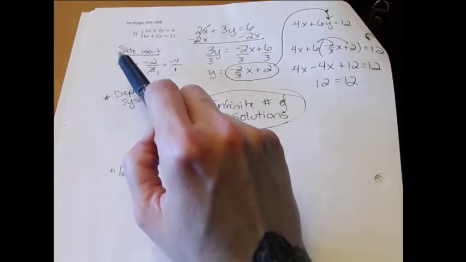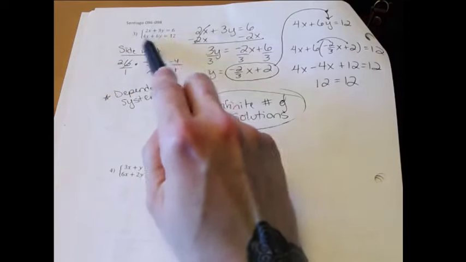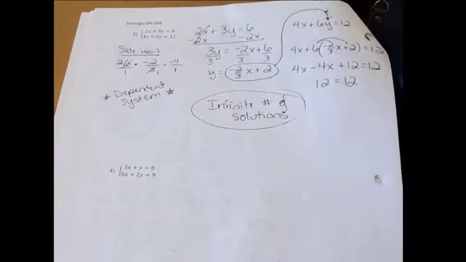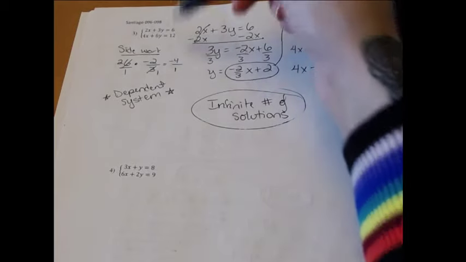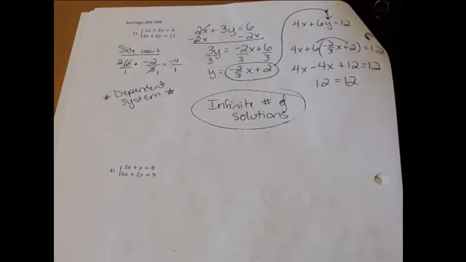The interesting thing about this is that if you notice right away that they're the same equation, you could simply write infinite number of solutions. So we did a lot of math to prove exactly that, but if you had identified that from the very beginning, you're like, wait a second, these are the same equation, then you're golden. You can say infinite number of solutions.